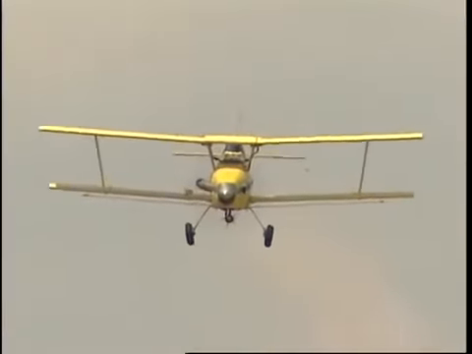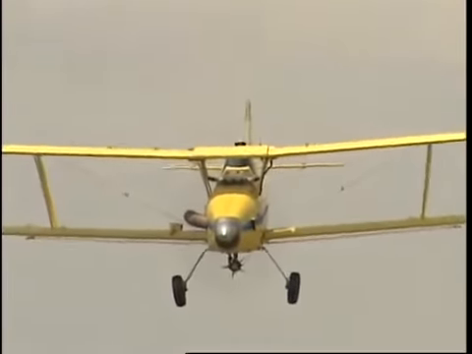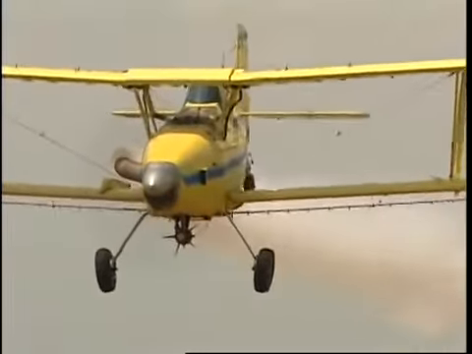Typically, ag planes are equipped with a smoker. This system pumps a small amount of light oil into the exhaust system of the plane's engine. When it burns, the resulting smoke gives the pilot an indication of the speed and direction of the wind.